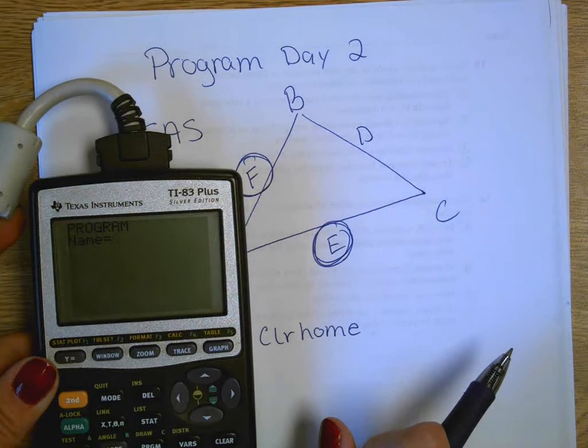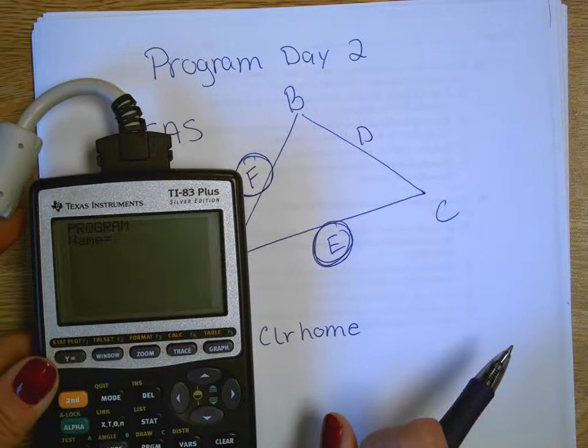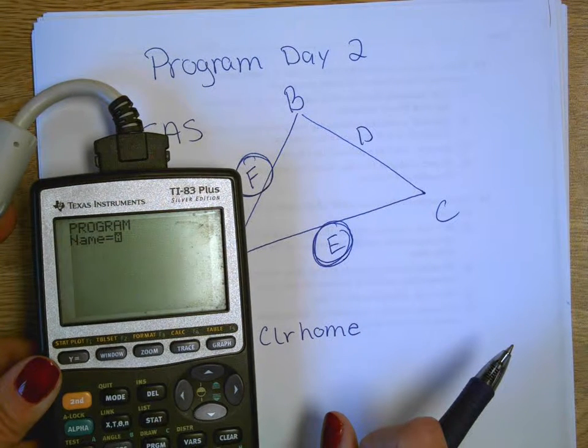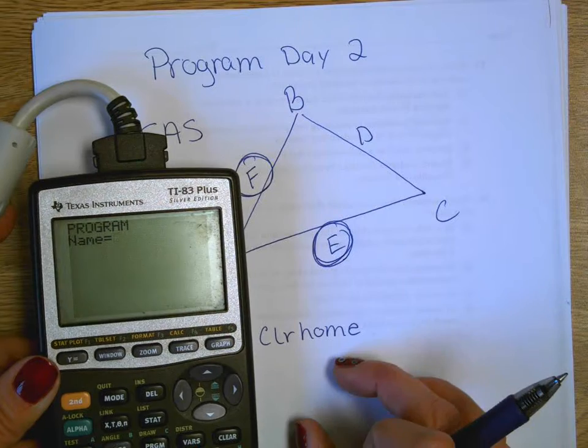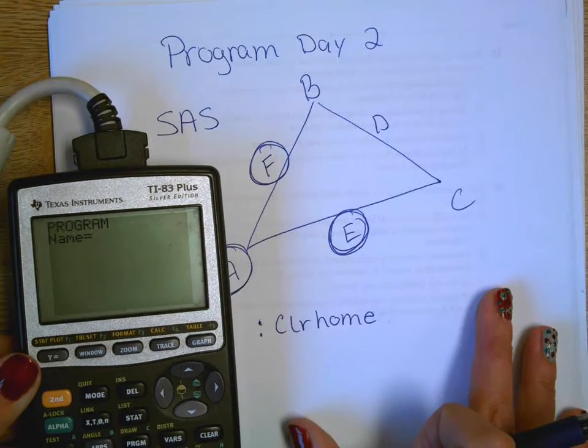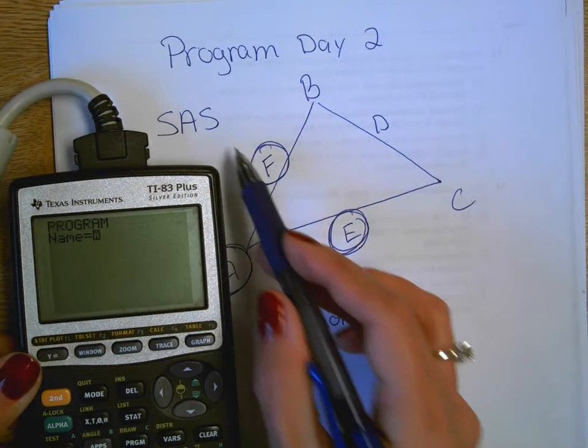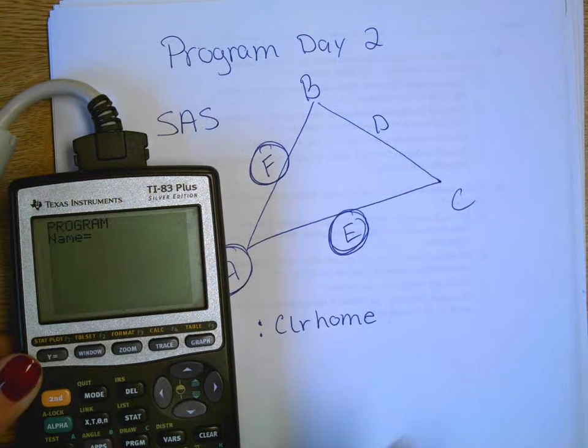I don't have a home button. Me either. We have the same calculator. You don't. What do you mean you don't have a home button? You don't click a home button. Does it say home? How did you get to that? Okay. Click program. Okay, call it SAS. I'm going to call mine SAS 2. That's you naming it right now.